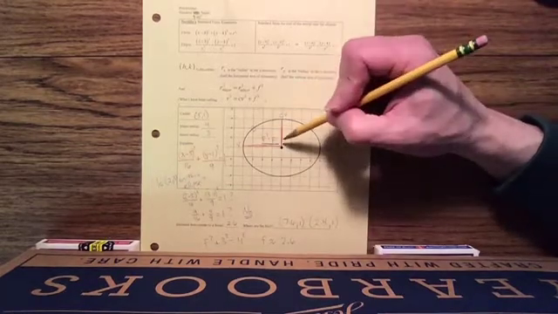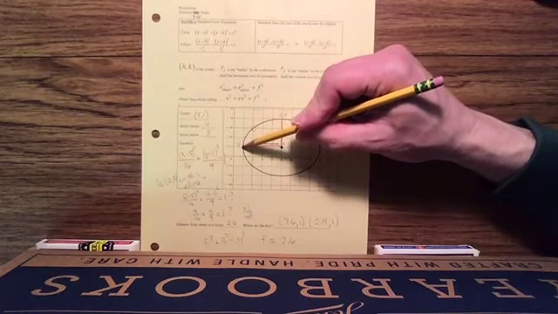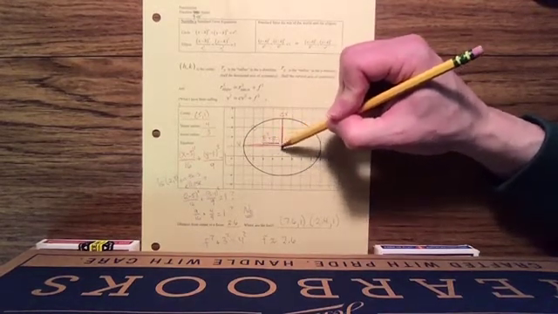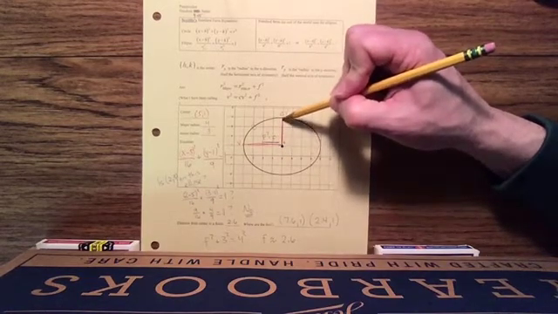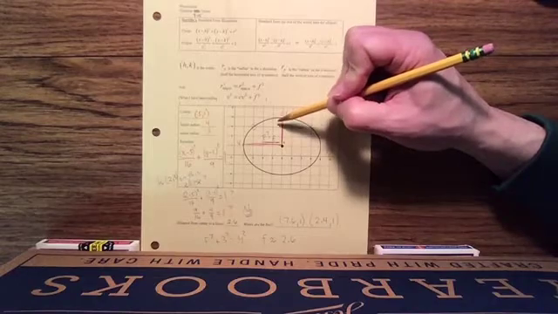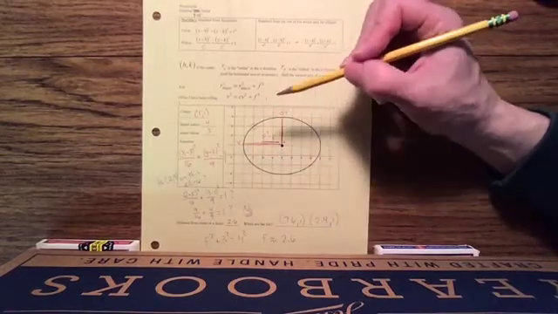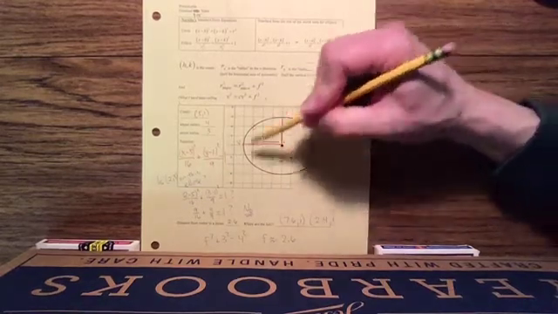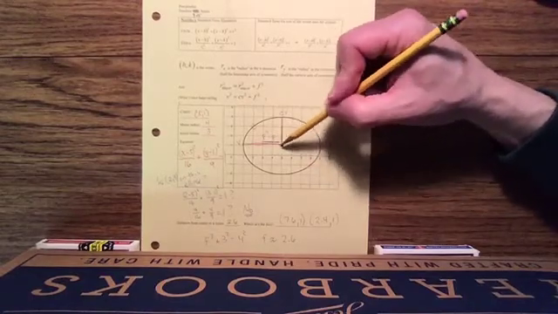But clearly in this picture, the distance from the center to a vertex is larger than the distance from the center to a focus, and also larger than the distance from the center to a covertex. And that's the way it always is with ellipses. The distance to a vertex is always the largest distance of the 3. Foci, keep in mind, are always inside the ellipse.